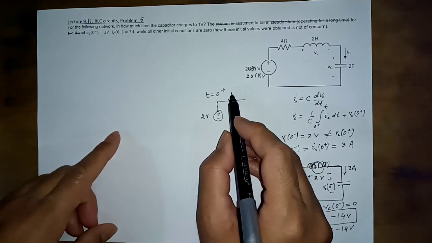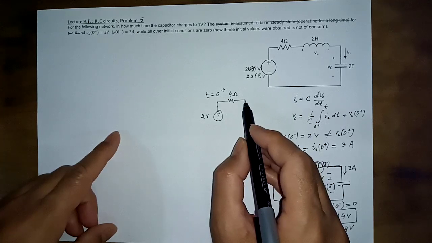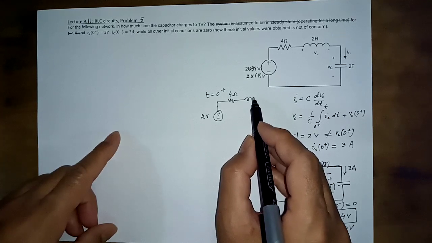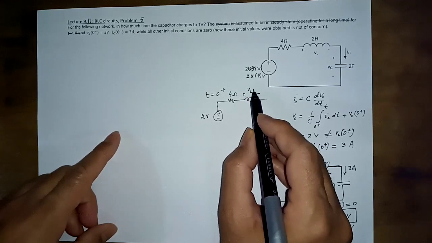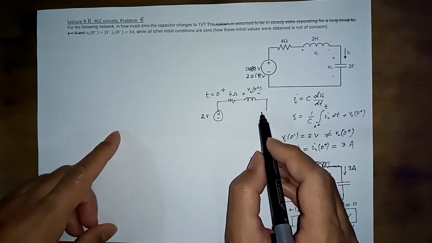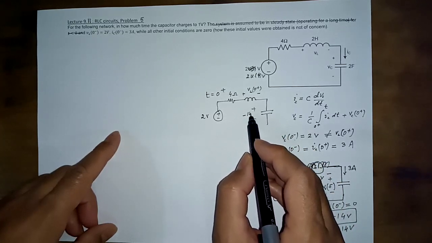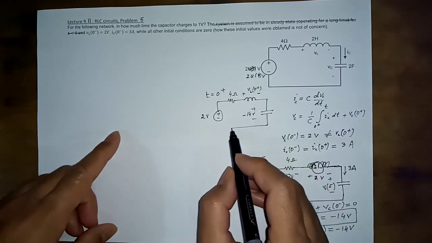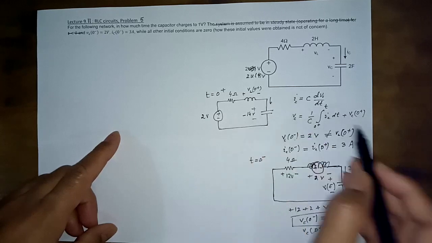We have a resistance of 4 ohms and an inductor, the voltage across which, VL at 0 plus, is to be found, and we have a capacitor, and across this we have minus 14 volt in this polarity, and this current is still 3 ampere.